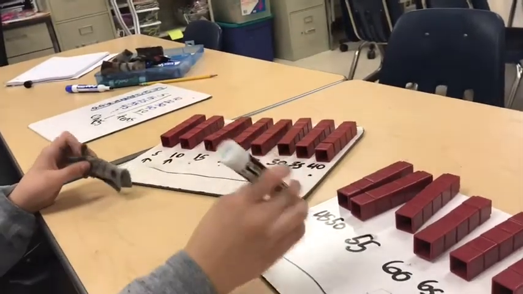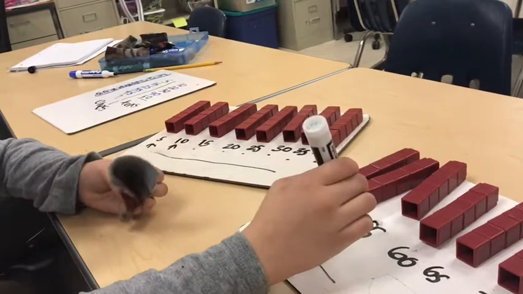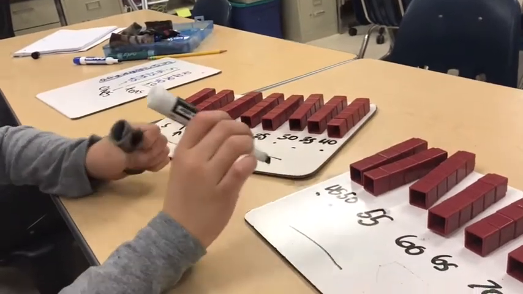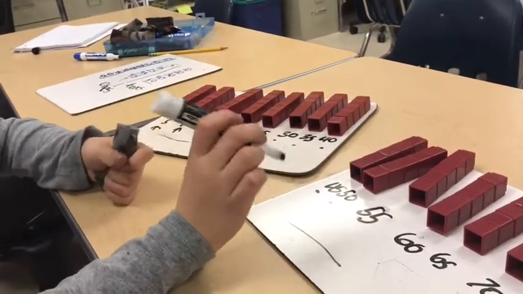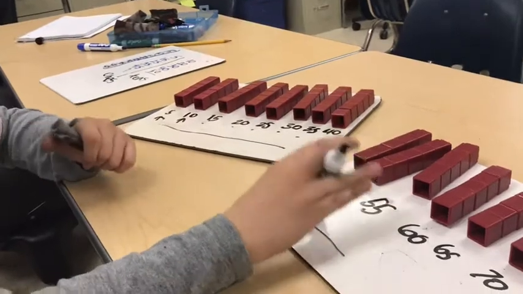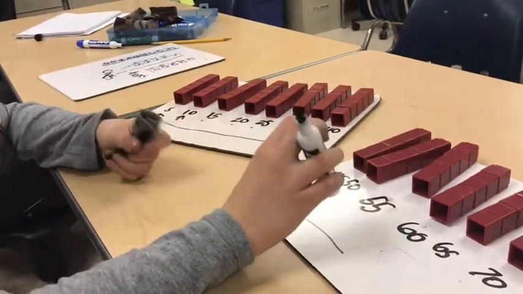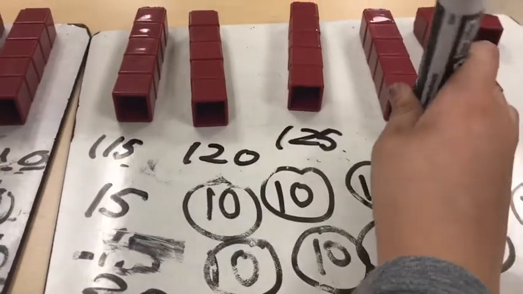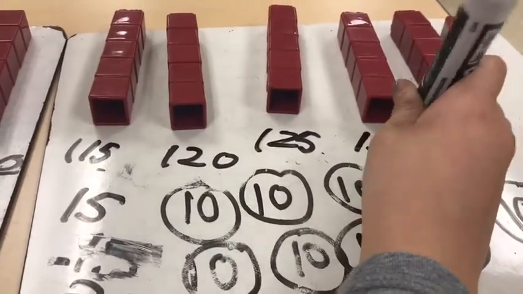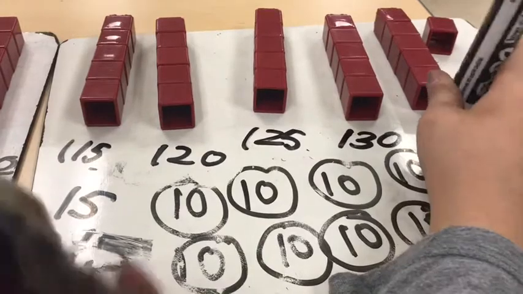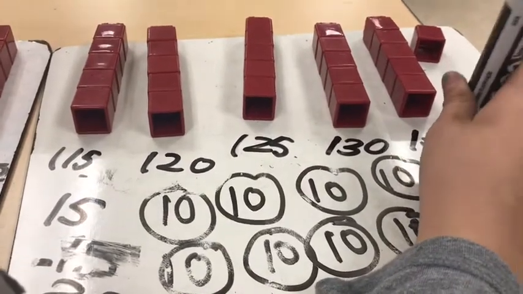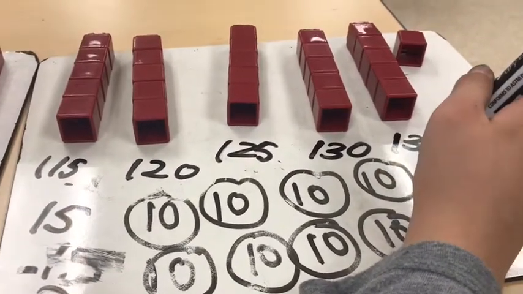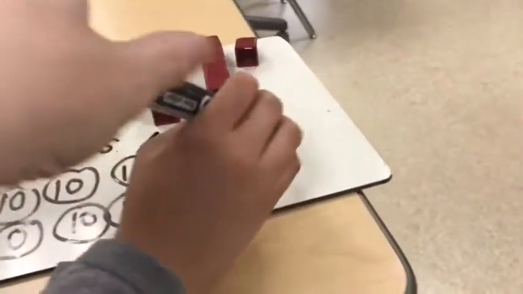So what came after 25? Hold up. What came after 25? What was 5 more than 25? 30. So then come over here. What would be 5 more than 125? Okay, what would be 5 more than that? Excellent.